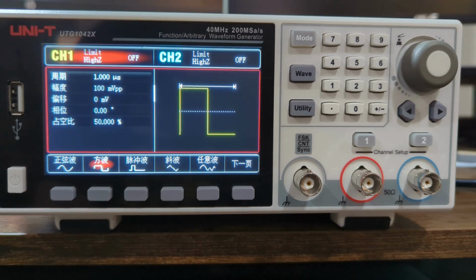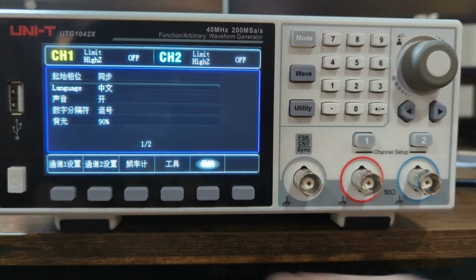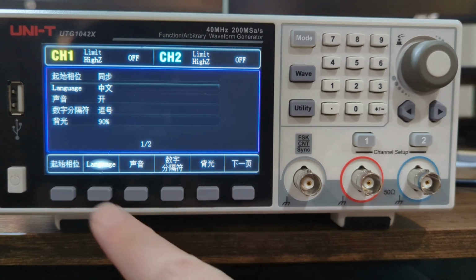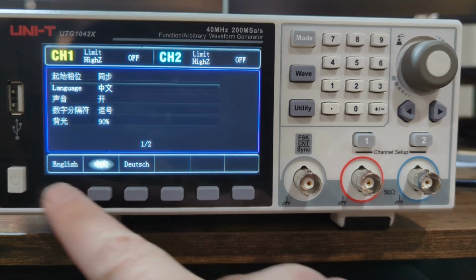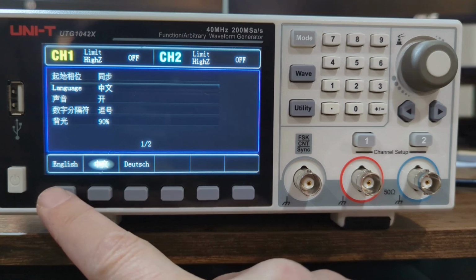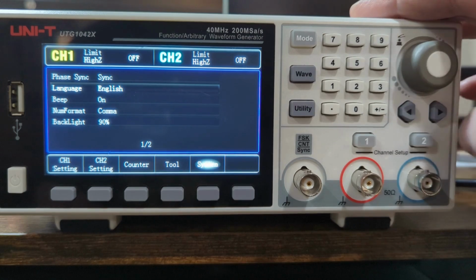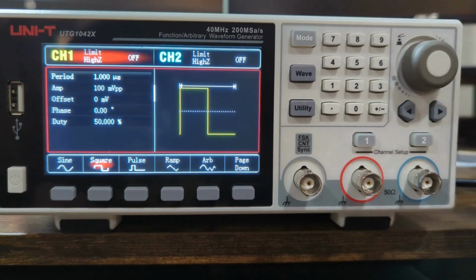Should you wish to change your language to one that is on screen, simply come here to Utility, then you come here to Settings, Language, and then you have a choice of English, Chinese, or German. We're going to go ahead and select English, and then if you go back to Utility, you'll see that you're now back in English for all your settings.